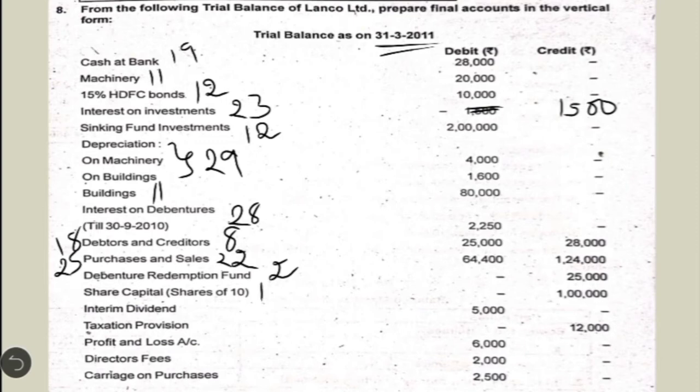Interim dividend, so it is an appropriation of profit, we have to show in note number 2. Taxation provision, if the provision for taxation is given in the trial balance, that is the provision created during the last year. So if you see here, they have created to the extent of 12,000. Let us discuss about this taxation a little later, because there are some other adjustments as well. Okay, now taking up the next item, that is profit and loss account, we have to show in note number 2. Then directors fees, it is other expense, we have to show in note number 30.